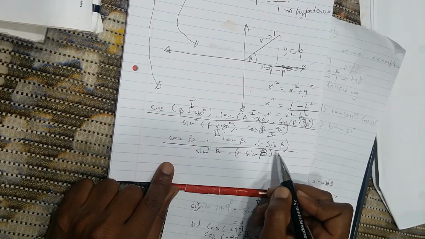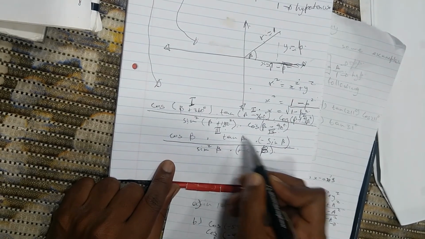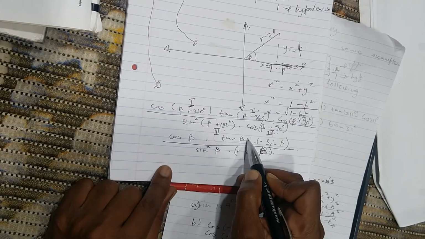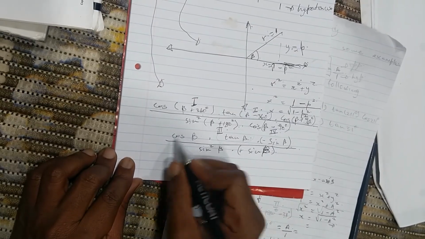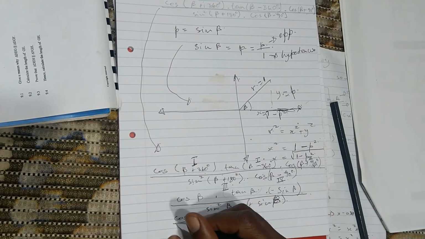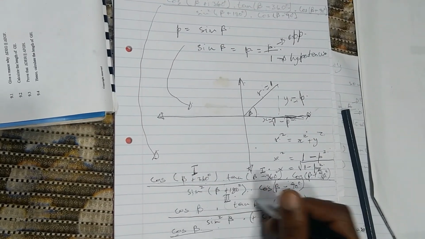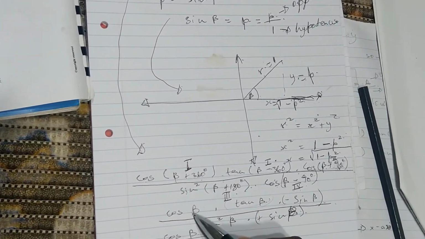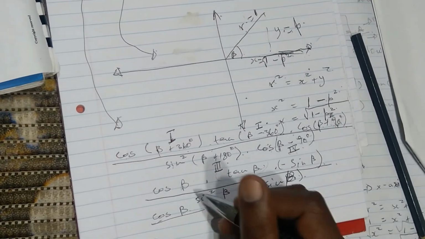And then the next thing, what did they tell us we must do? We change the tan beta. So on the next step we need to look at, we had a cos beta there.